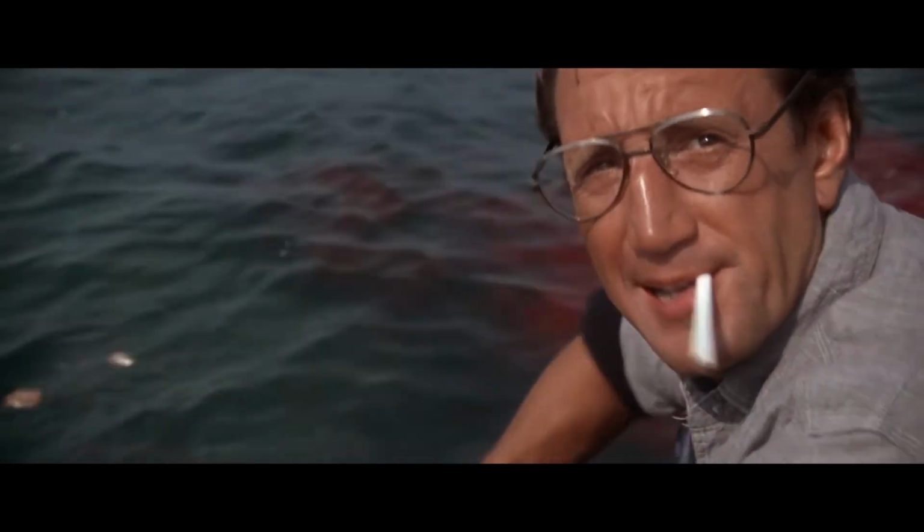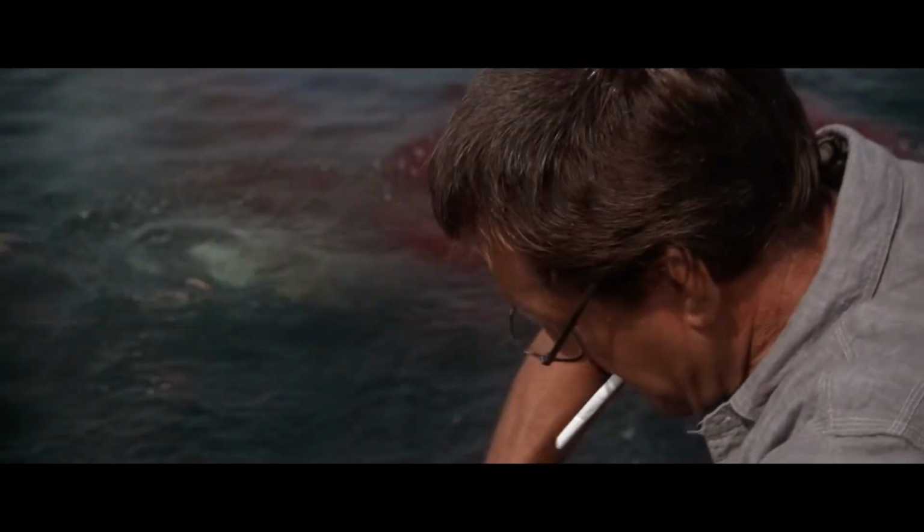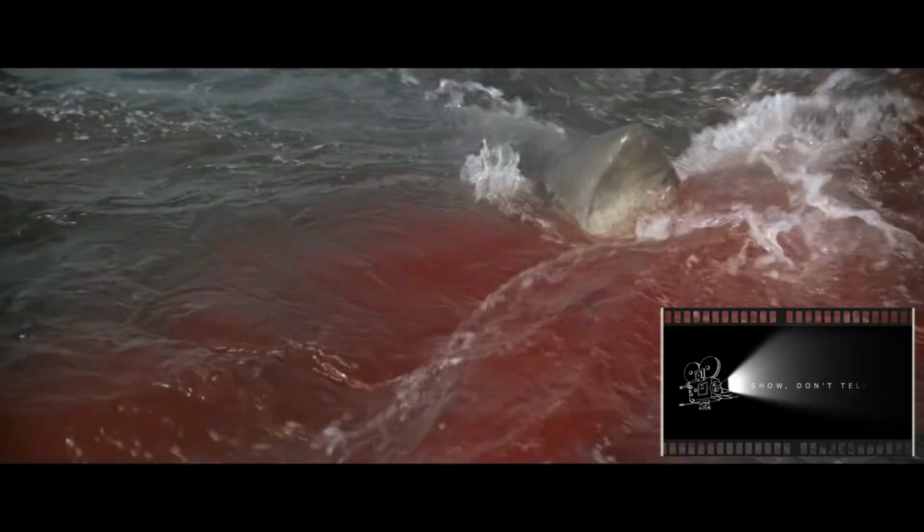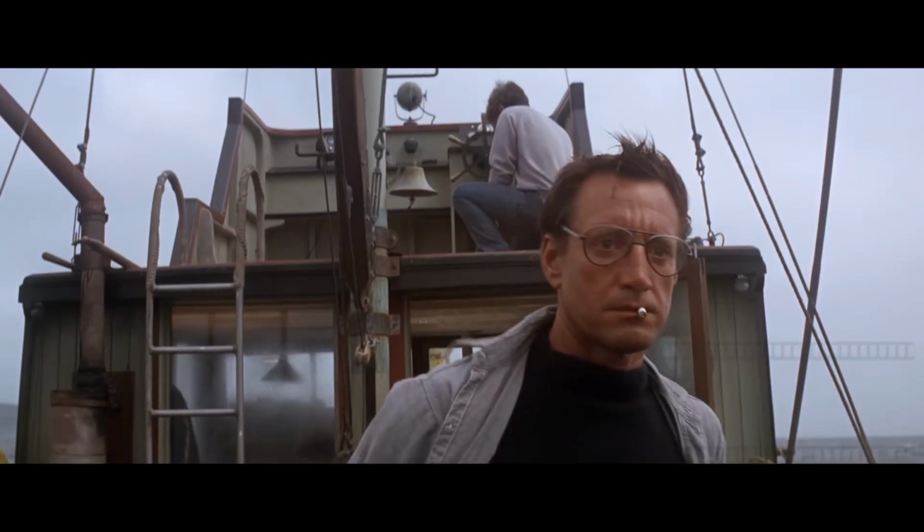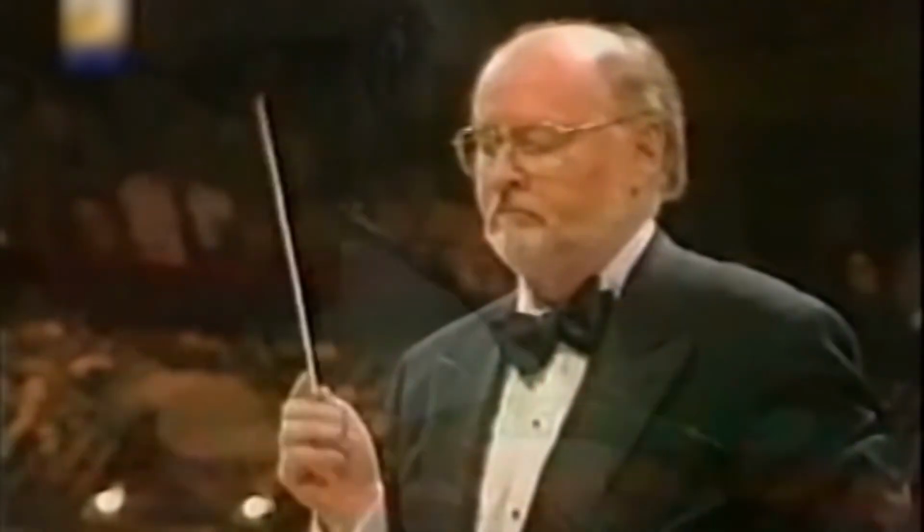It's the same trick that made the shark that you barely saw in Jaws so terrifying. That is show, don't tell at its finest. A cup of water and a guitar string. And 30 years later, we're still talking about it. All right, now on to the music.